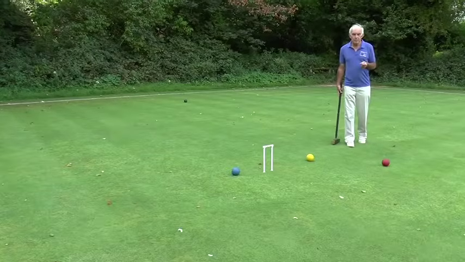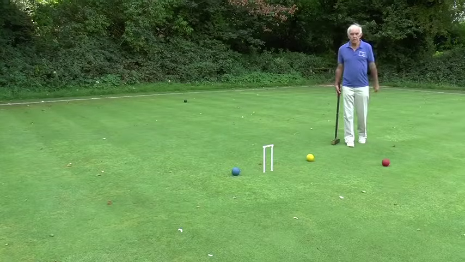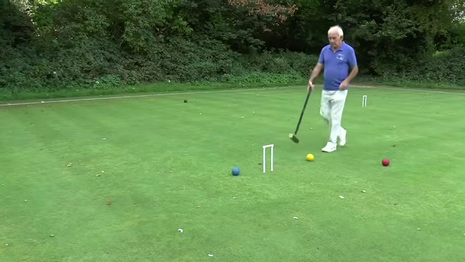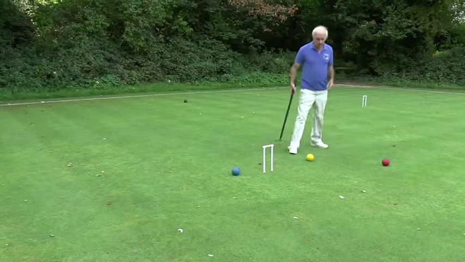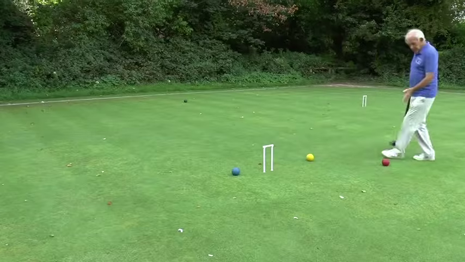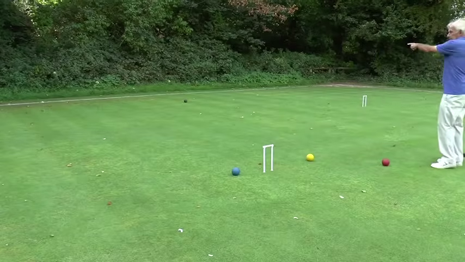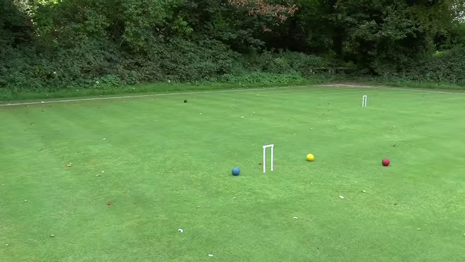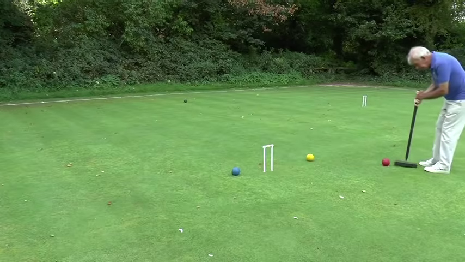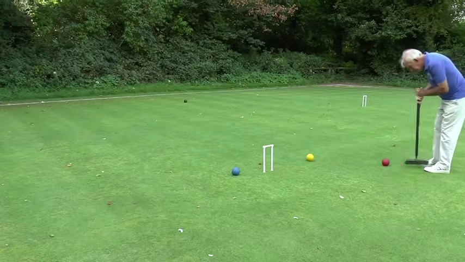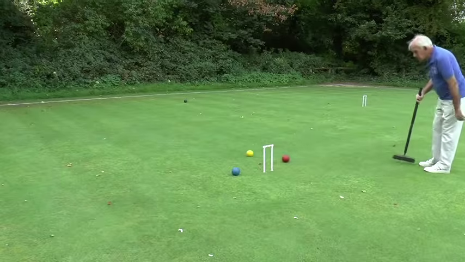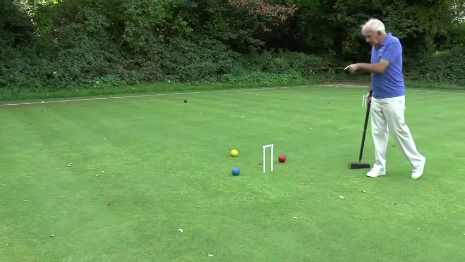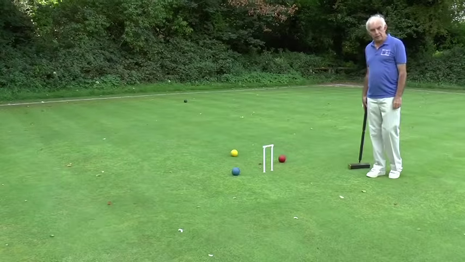Not all promotions need to be long distance ones like the last one. Here we are at hoop 11. Blue has shot at the hoop and missed. Red is next to play, and black is quite some way away. But red has the opportunity to promote yellow gently in front of the hoop. So if black now misses yellow, yellow has a very easy scoring opportunity.